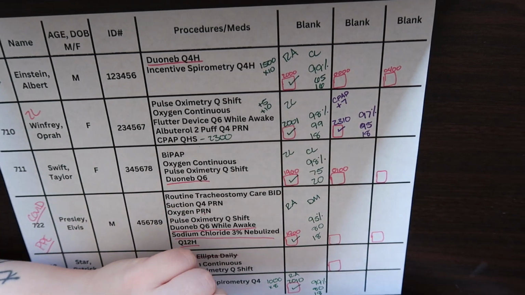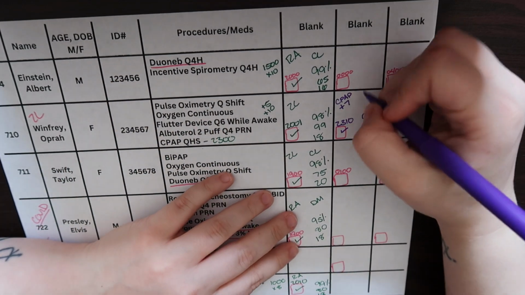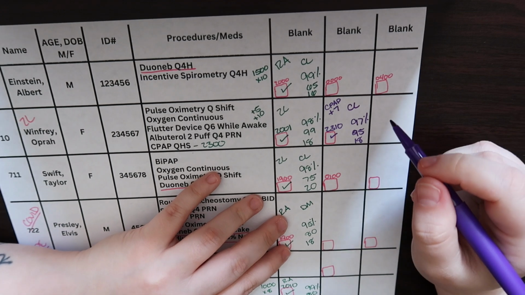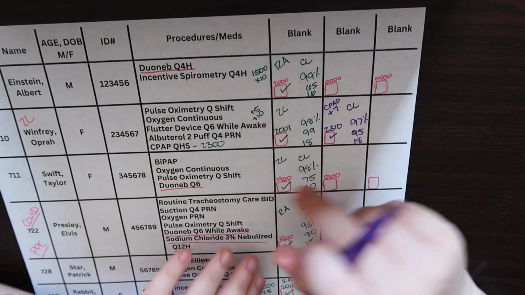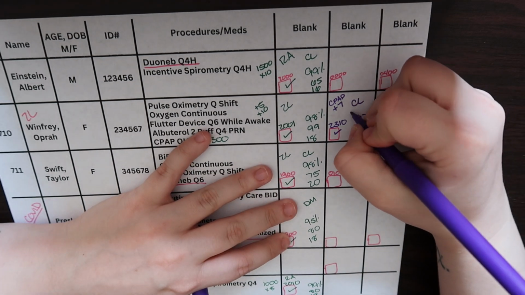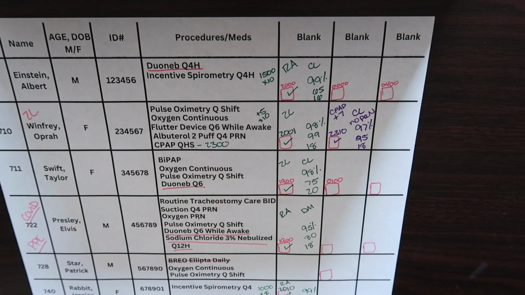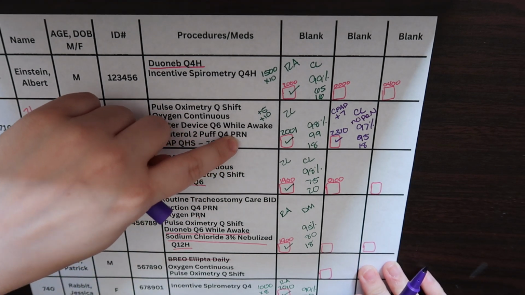So if you don't hear any wheezes, then you don't have to worry about giving it to her. So I'll just say that her breath sounds are clear at this time. So she's on her CPAP, she doesn't need her PRN, so I'll also write no PRN so I don't forget to chart that. So I don't have to assess her for any more PRNs.